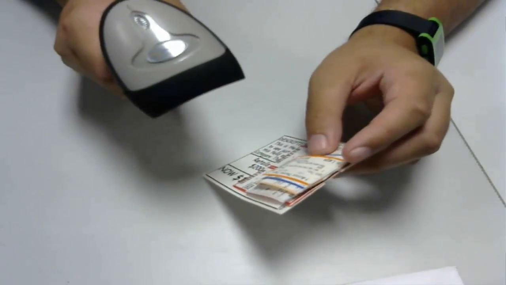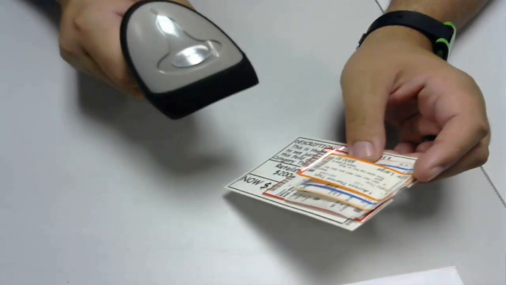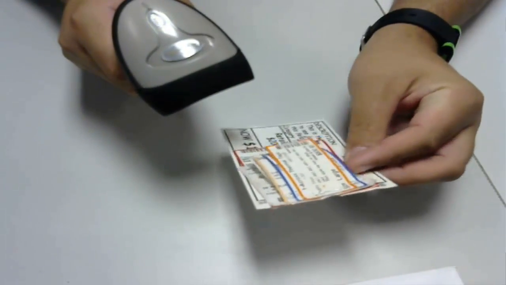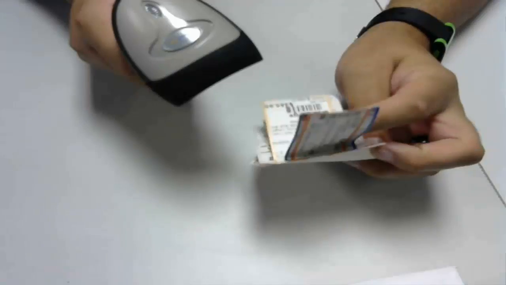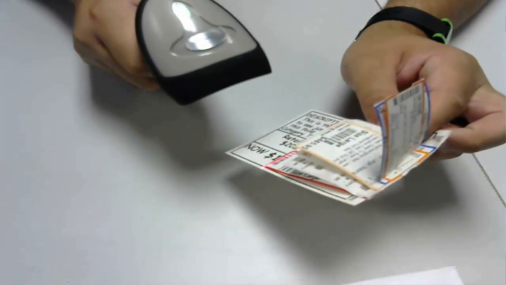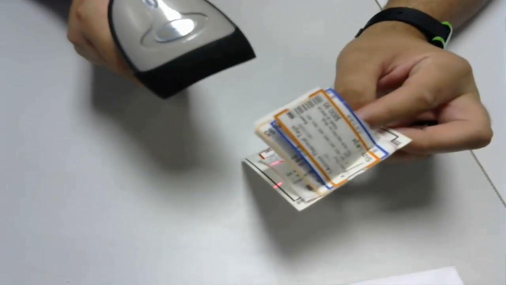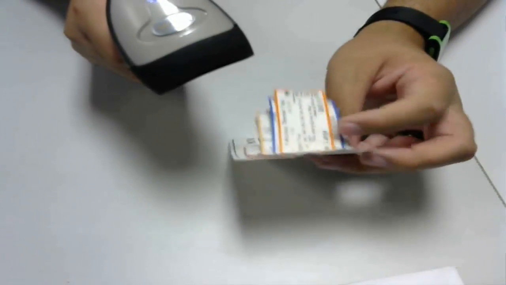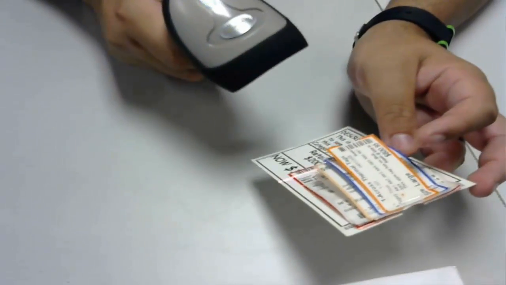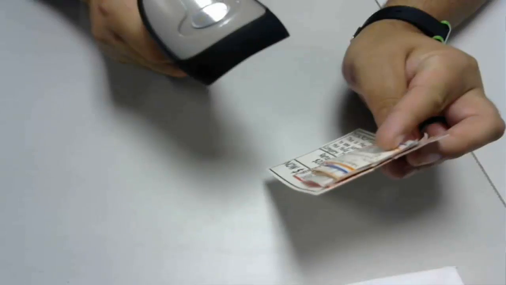So I'm going to go ahead and start scanning some barcodes. Doesn't matter which ones. Just so we can have some barcodes in memory for this demonstration.